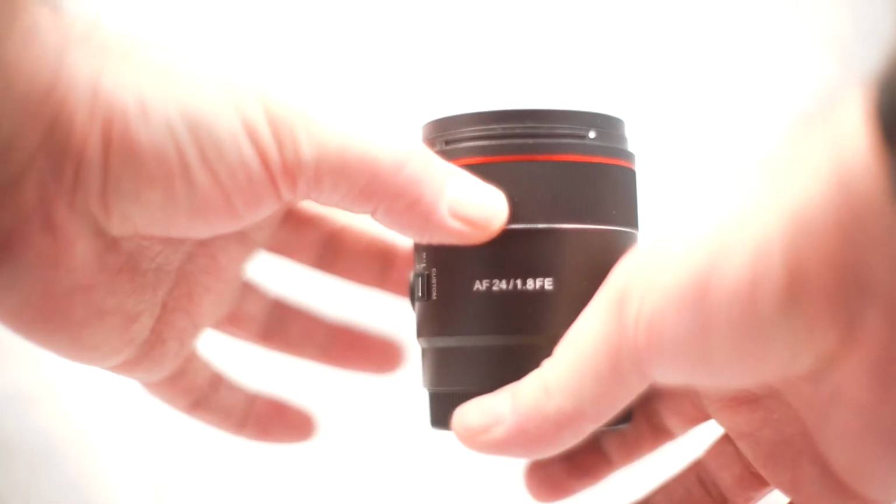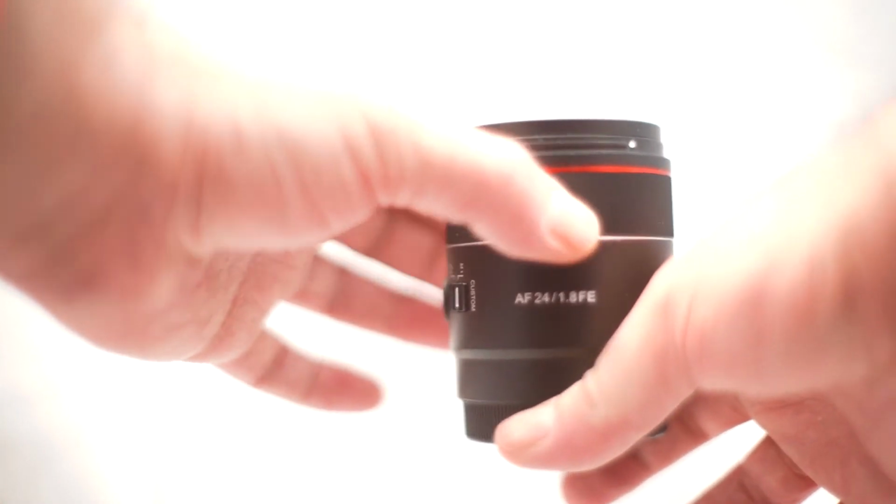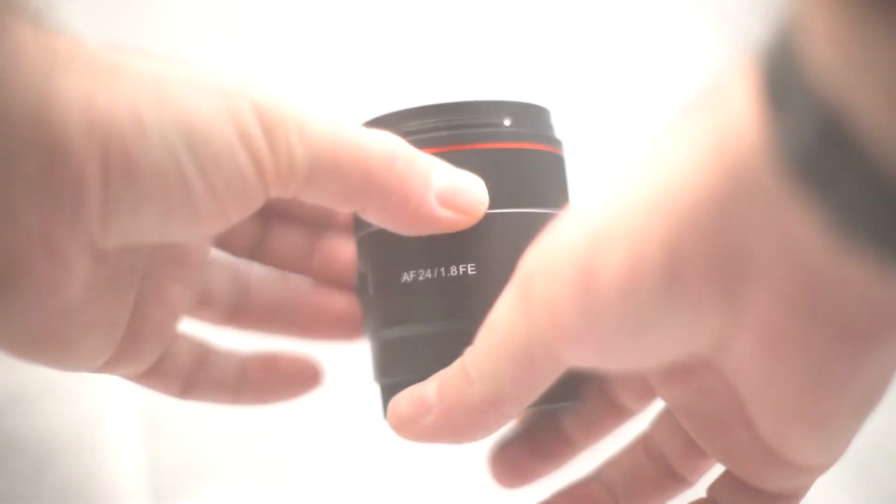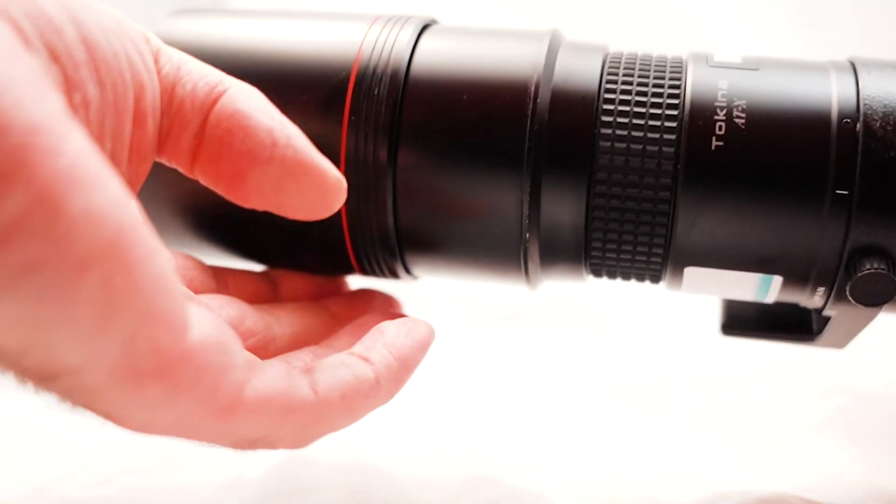Now, for the final thing we must discuss before we can move on to talking about the different focal lengths: crop factor and aspect ratio. For simplicity's sake, we will be discussing full-frame lenses going forward in this video. But don't worry, a wide-angle lens looks like a wide-angle lens, and a telephoto lens looks like a telephoto lens on all sensor sizes.